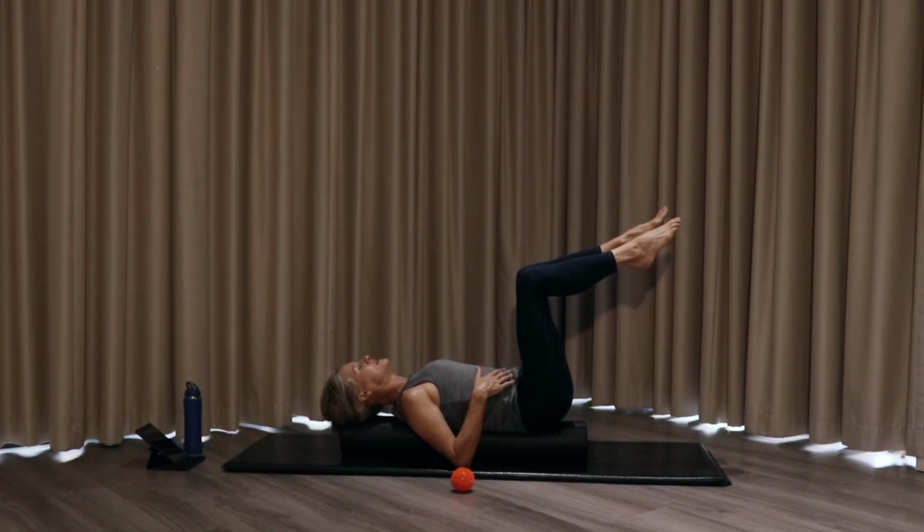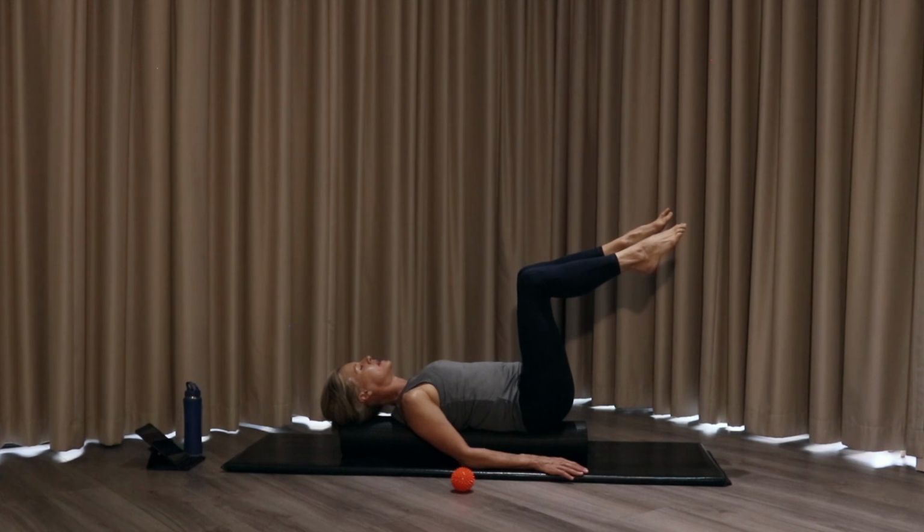Pull the abdominal muscles down. Suction the belly button to the spine. Let's do it again. Breathing in. And exhale.